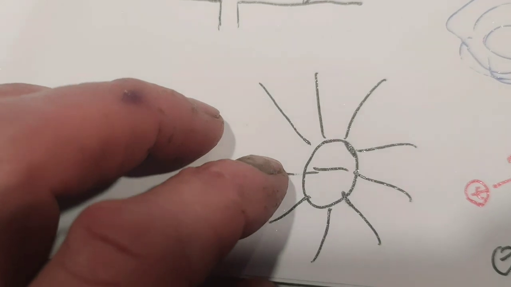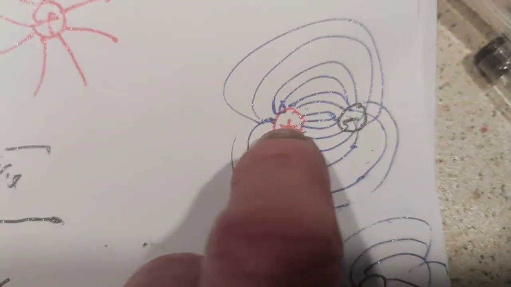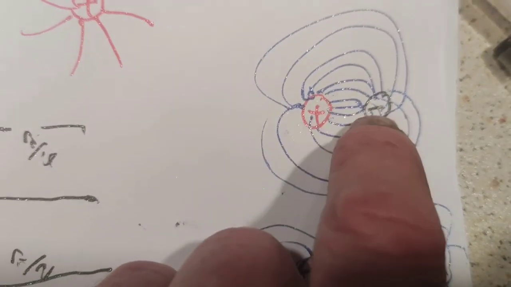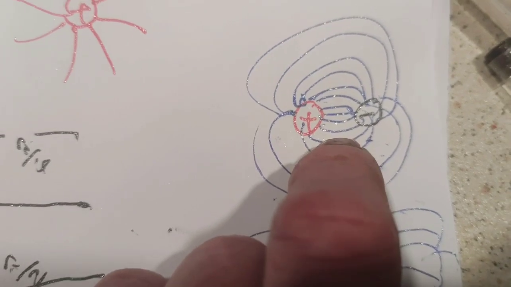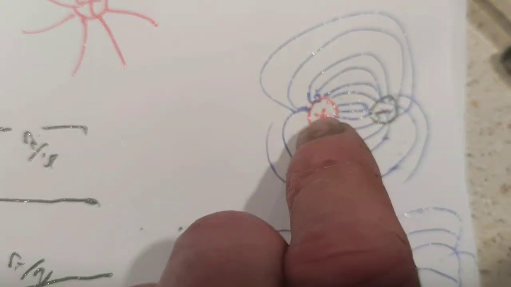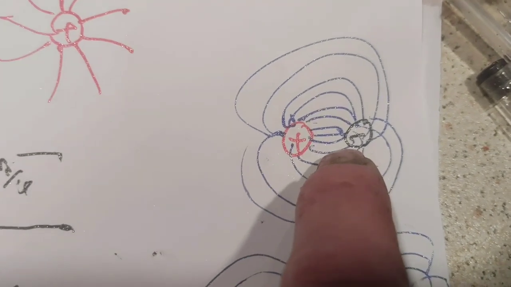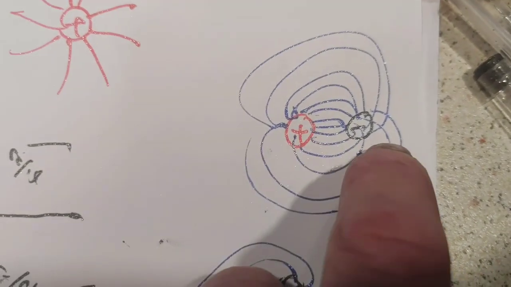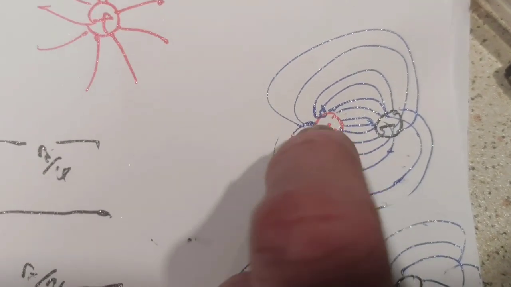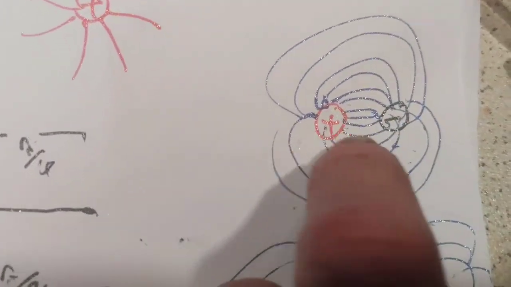Now, we know that opposites attract. So if a positive charge is near a negative charge, their lines of tension will connect to each other. They want to come together and equal zero potential. This doesn't have potential unless it has potential with something, and same here.